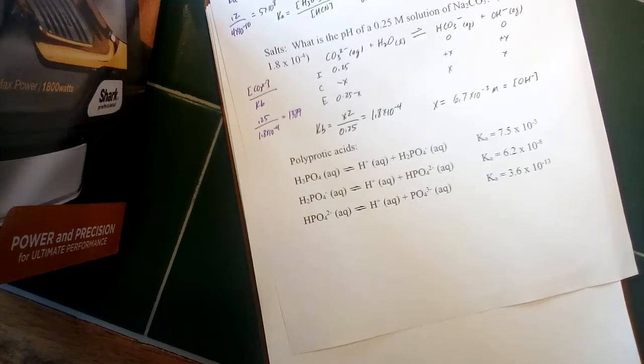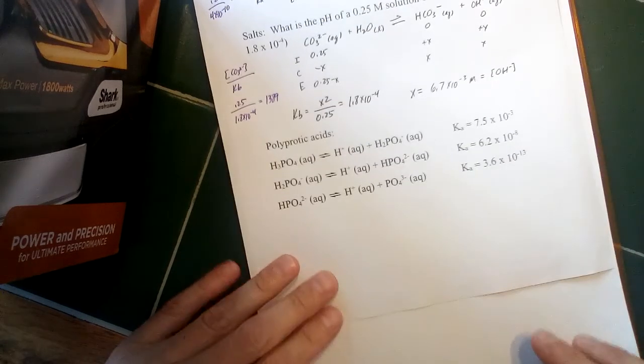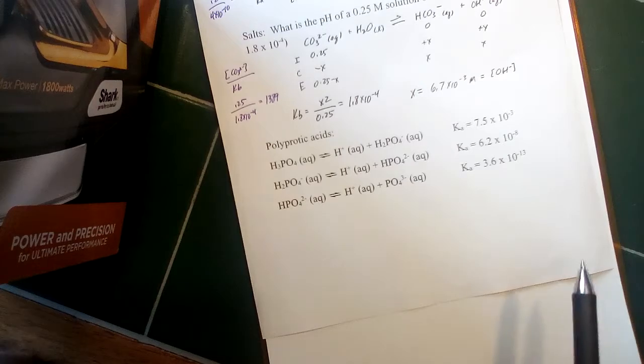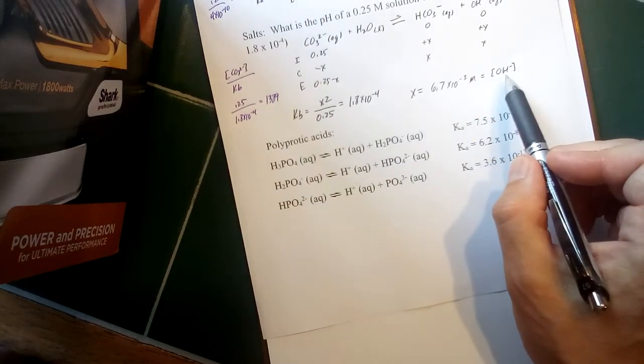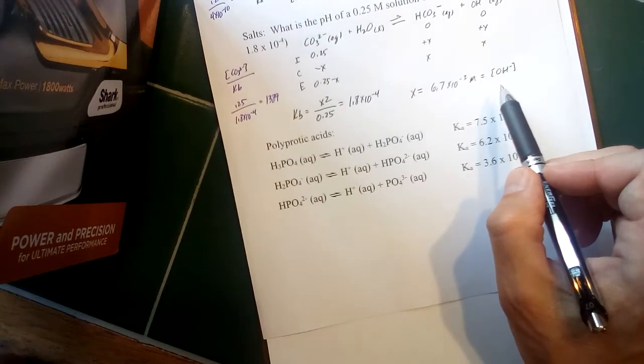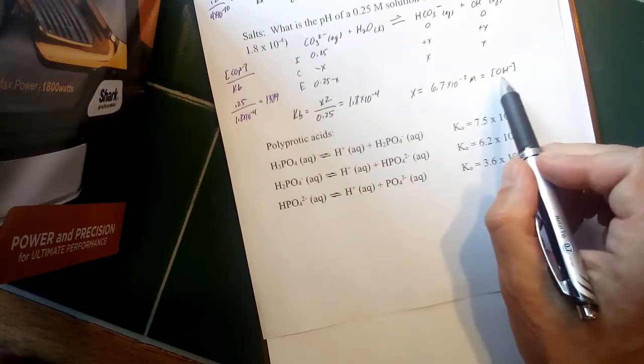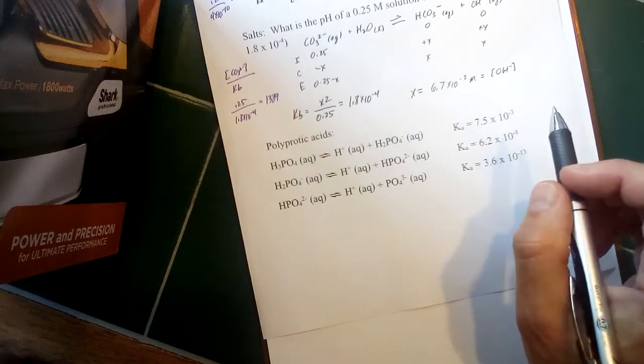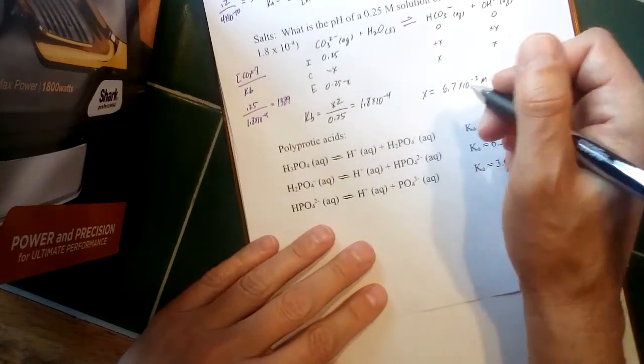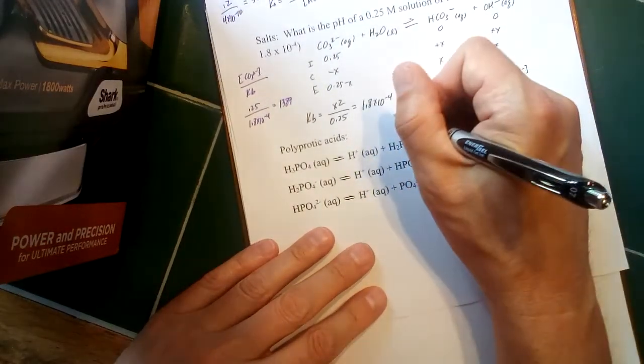Now that puts us one additional step away from calculating the pH. So we could use the hydroxide ion concentration to calculate the hydronium ion concentration using hydroxide ion times hydronium ion equals Kw. But there's another version of that equation that's a little more helpful here.